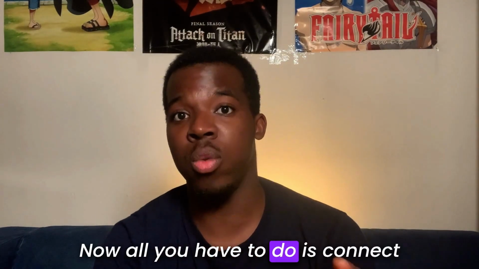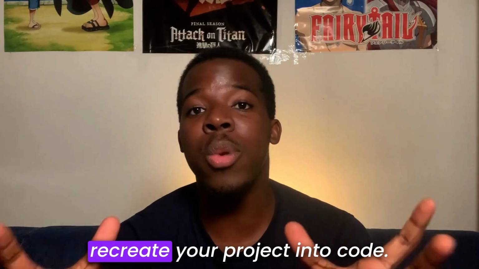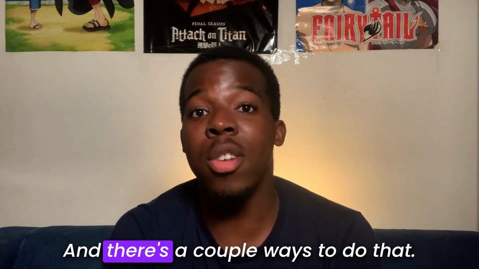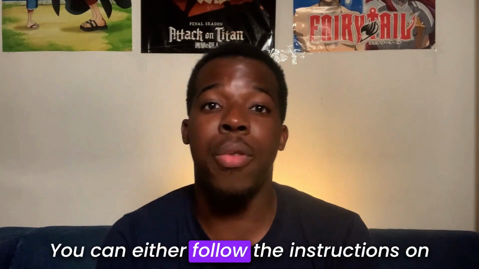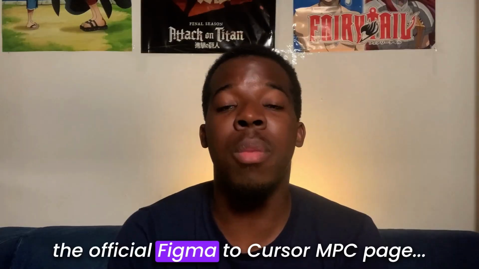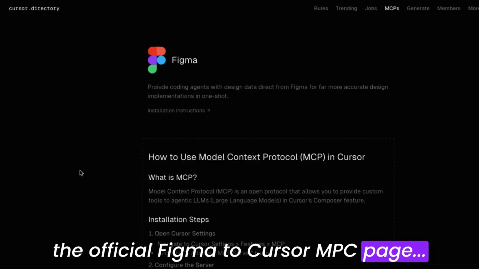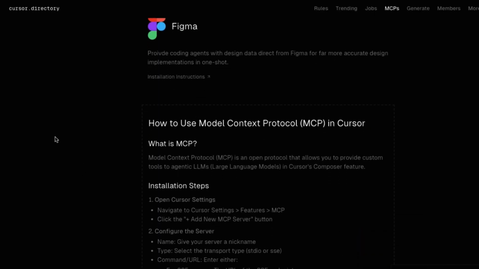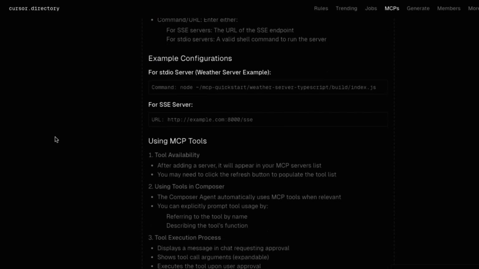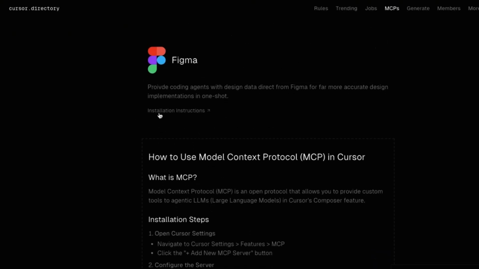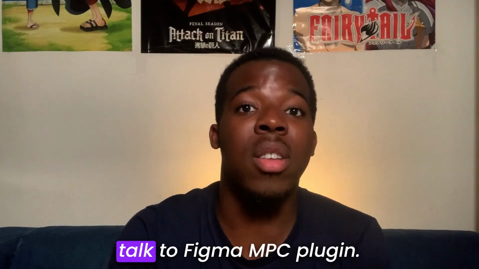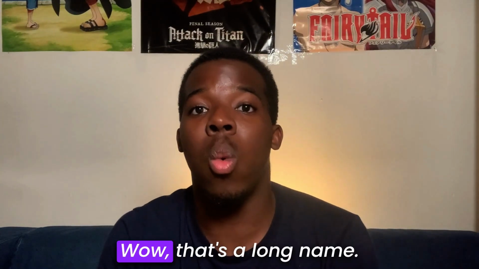Now, all you have to do is connect Figma to Cursor and have it recreate your project into code. And there's a couple ways to do that. You can either follow the instructions on the official Figma to Cursor MPC page, or connect it through the Cursor Talk to Figma MPC plugin. Wow, that's a long name.